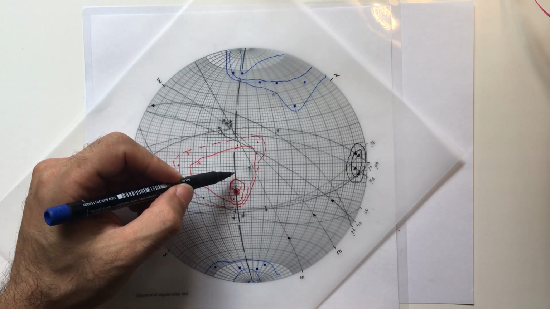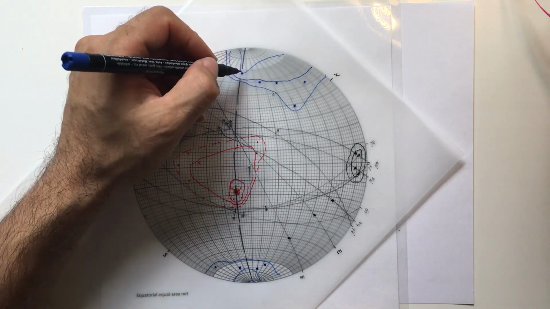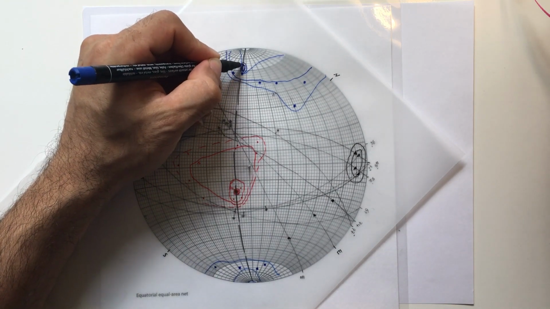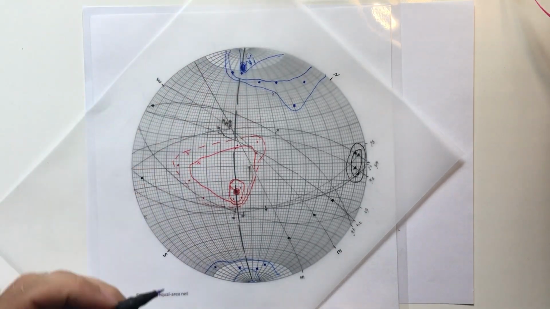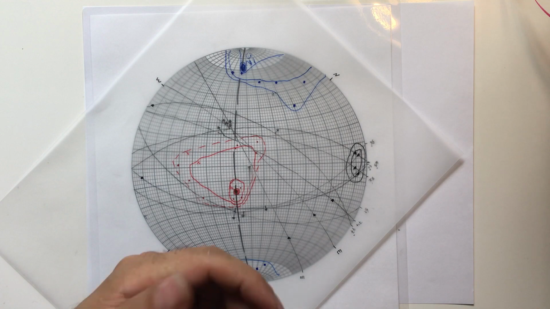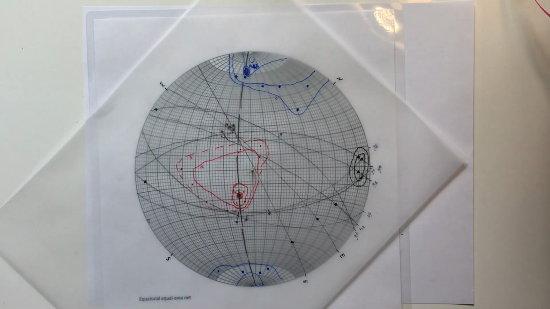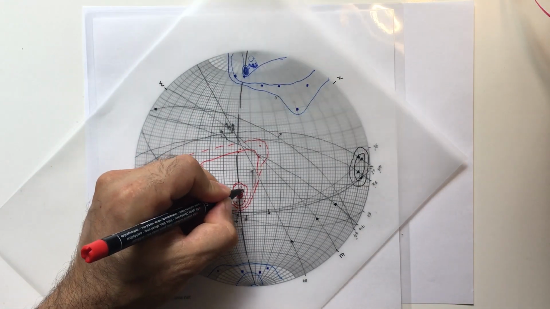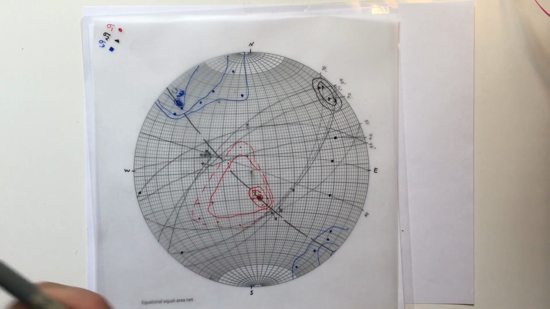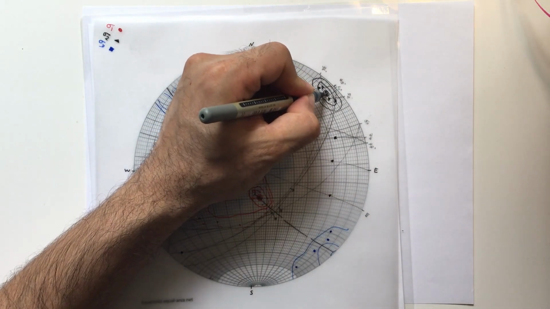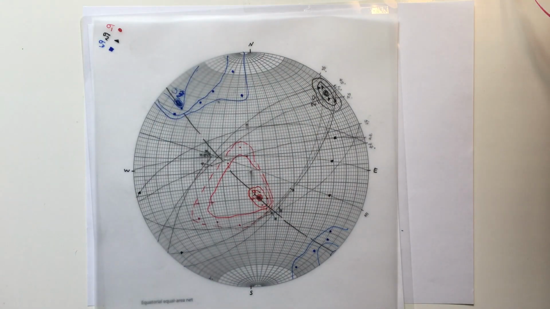Let's say 10, 20, 30, 40, 50, 60, 70, 80, 90, and somewhere here as a representative of sigma 2, I'm sorry, sigma 3, this one sigma 1, and somewhere here as a sigma 2.